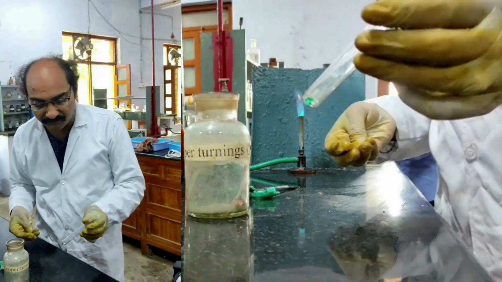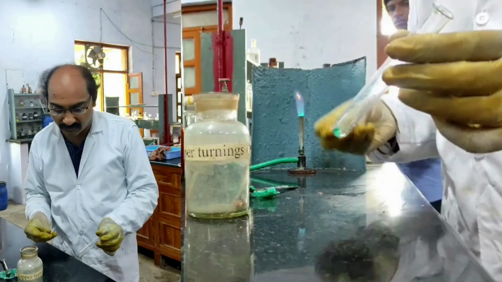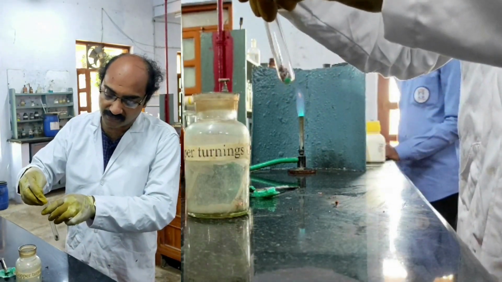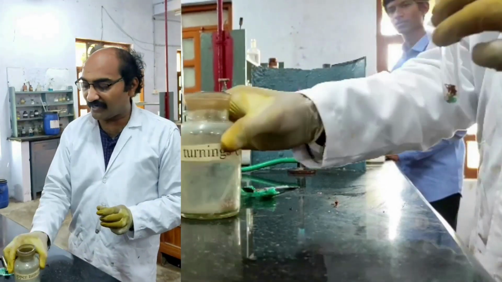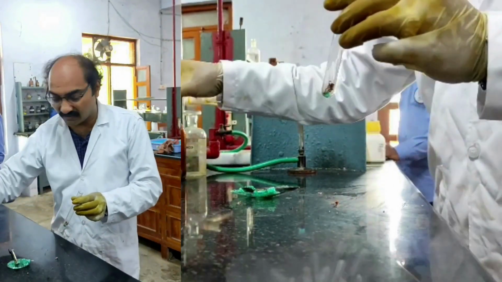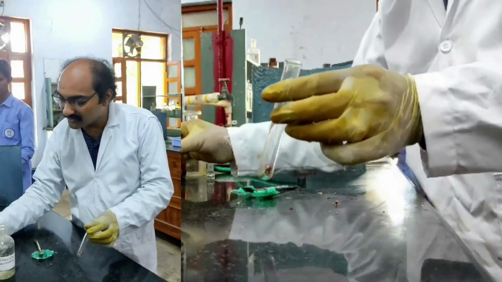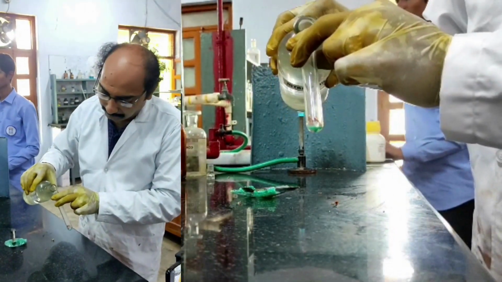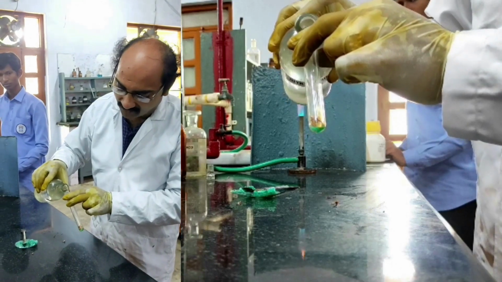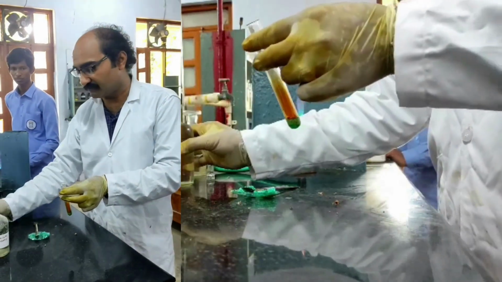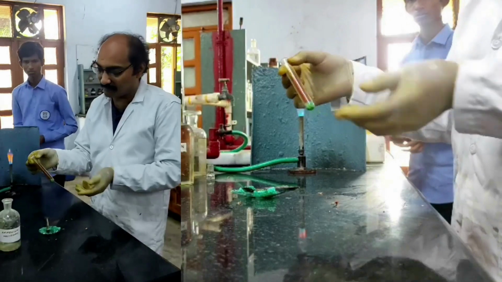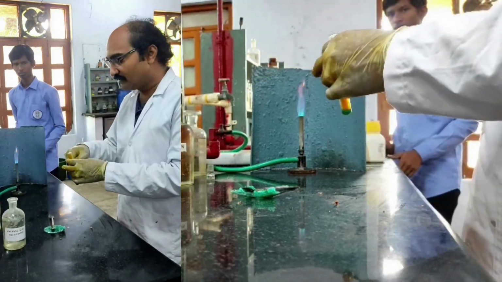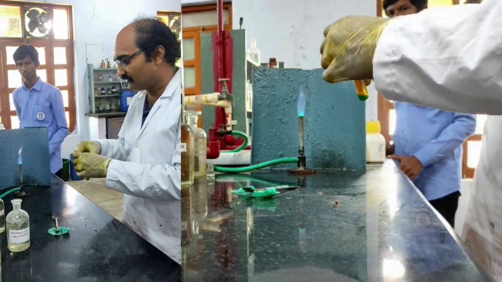A small quantity of salt is taken in the test tube. To that, 1 or 2 copper turnings are added. Then I am adding a few drops of concentrated sulfuric acid. Now, without heating itself, I am getting the reddish brown vapors beautifully. Even if I heat, I will get beautiful reddish brown vapors evolved.